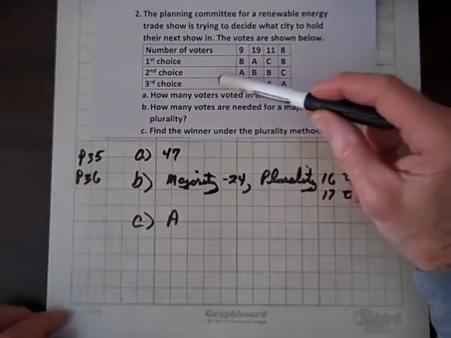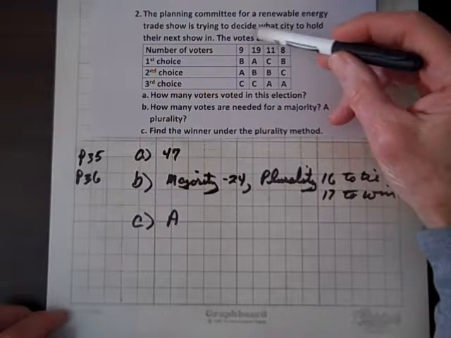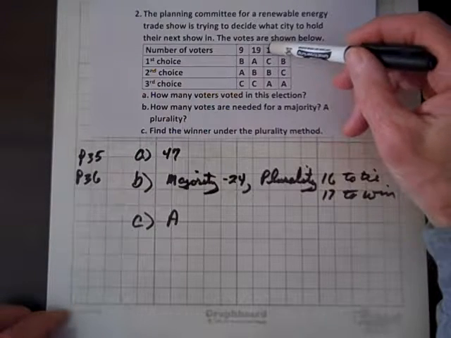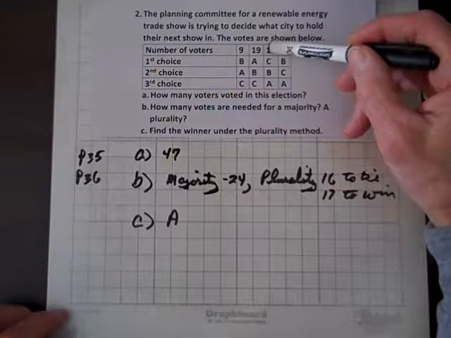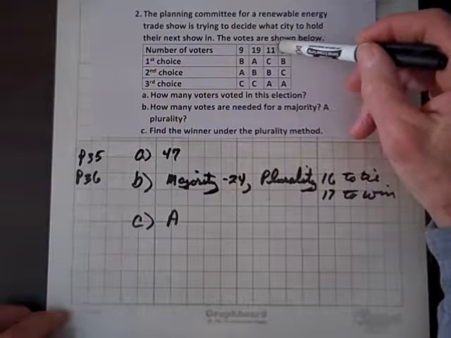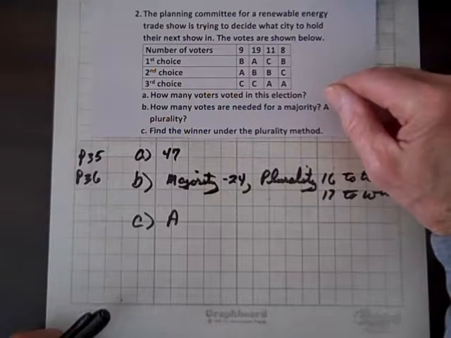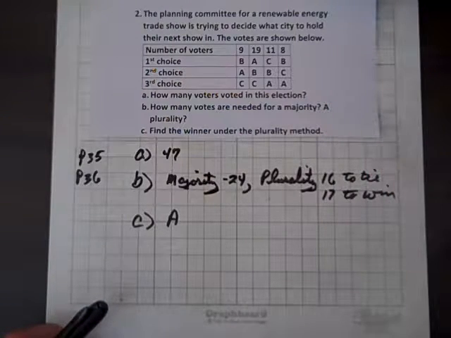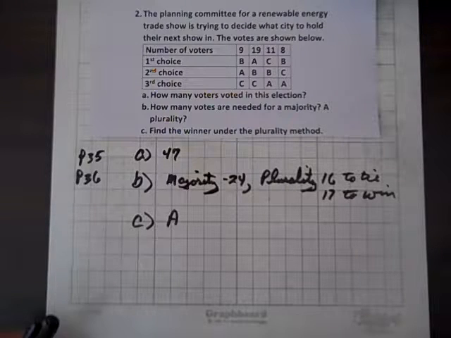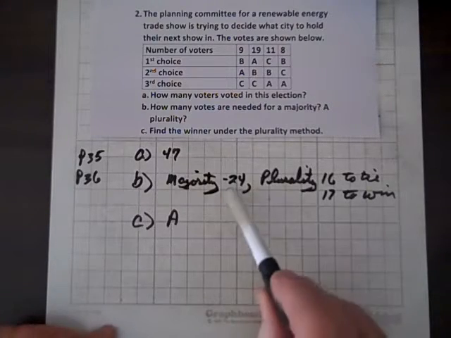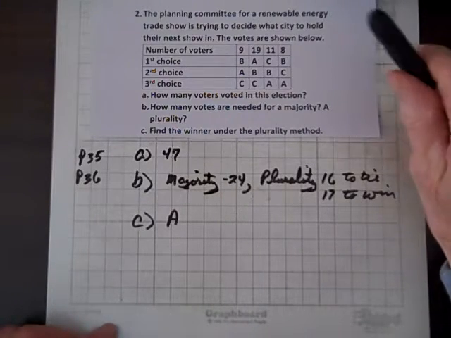So the first question says, how many voters voted in this election? Well, 9 plus 19 is 28, plus 11 is 39, plus 8 is 47. So there were 47 voters. Now, for B, how many votes are needed for a majority? Well, you've got 47 voters, so that's the sum of 24 and 23, and a majority is 50% plus 1, so 24 are needed for a majority.